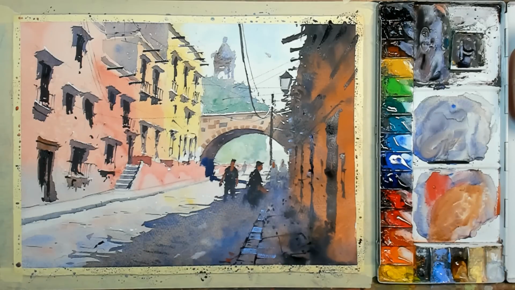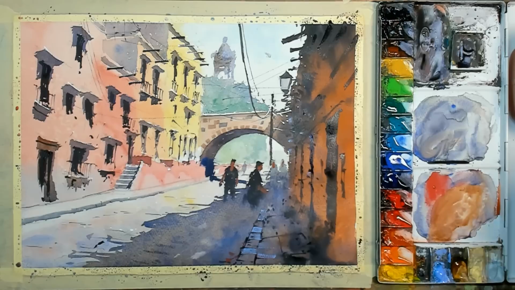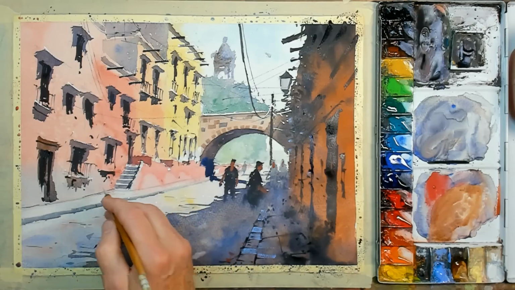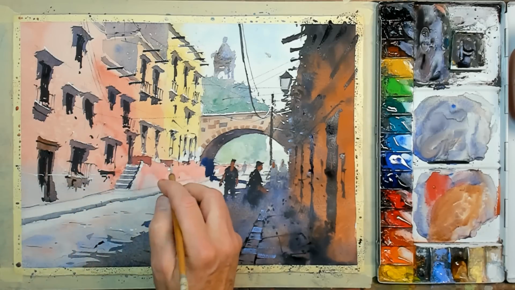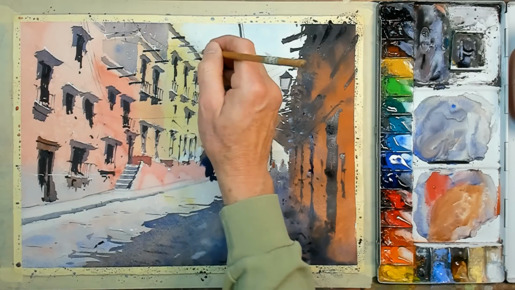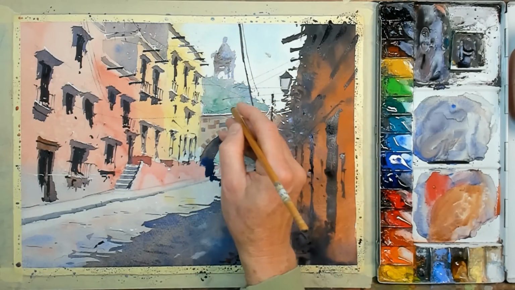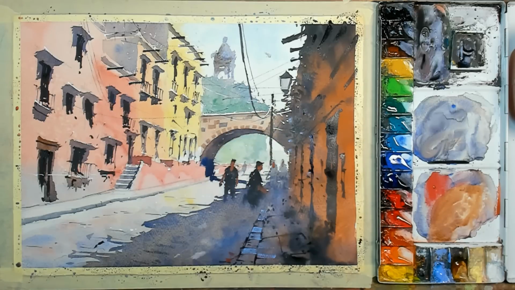Just be careful not to add too much detail into the road. Last light line. There we go.